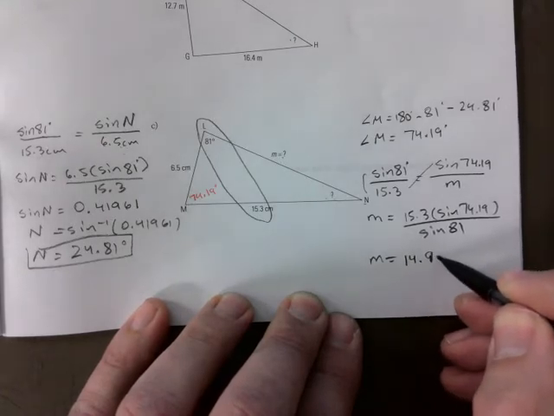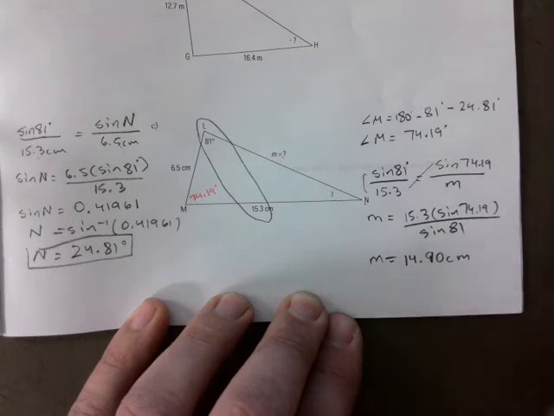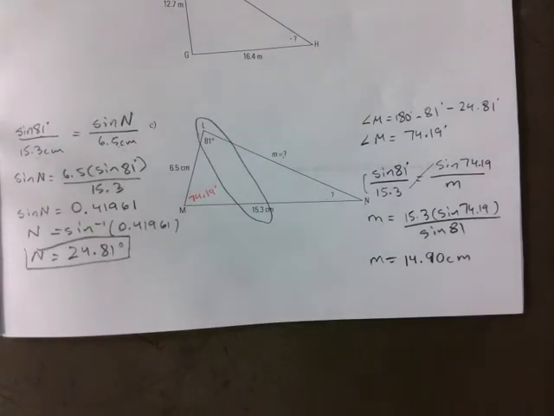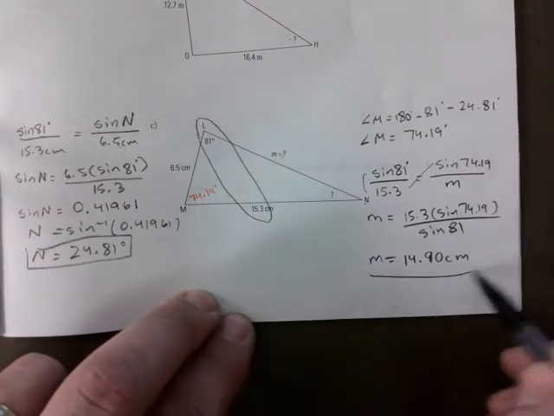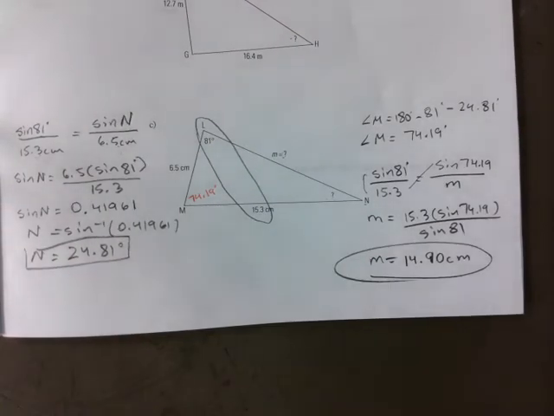And I'm so used to giving 2 decimals, that's why when it's centimeters or anything like that, 14.9 is okay. But I just want you to get used to that. Just give me 2 decimals. You can't go wrong. There's your side length. Okay.